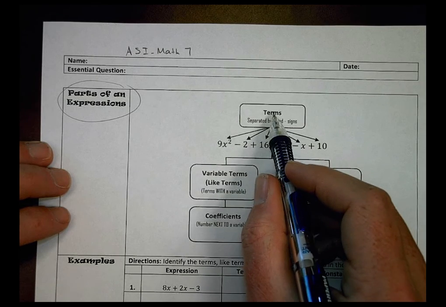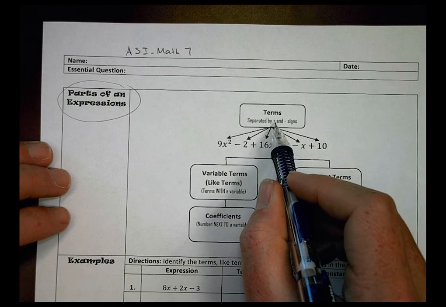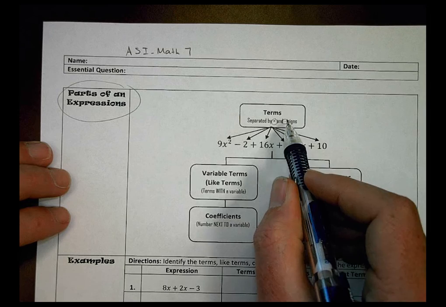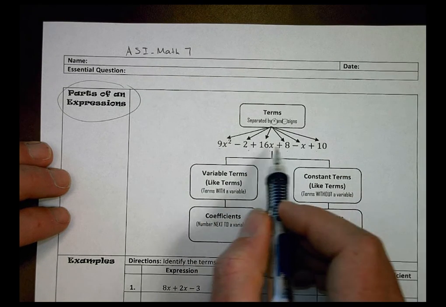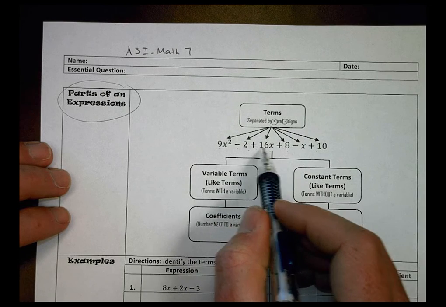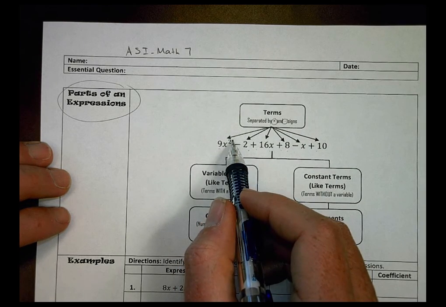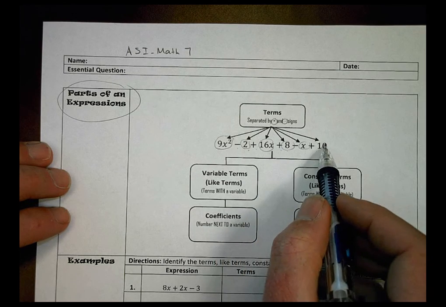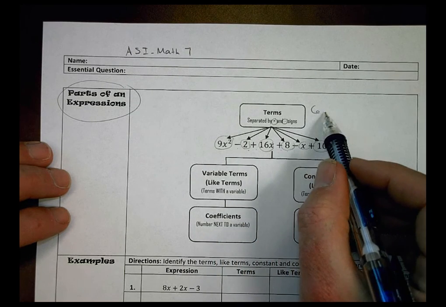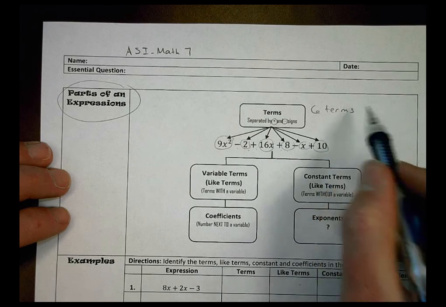So first of all, we have terms, and terms are separated by plus and minus signs. You can see we have these various terms listed in this example, and they're all separated by a plus or a minus sign. In this case, we have 1, 2, 3, 4, 5, 6. We have 6 terms in this example.